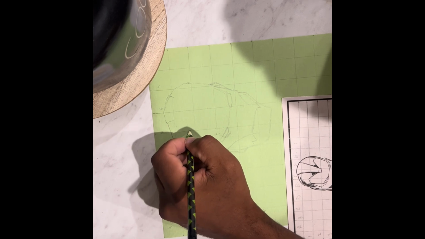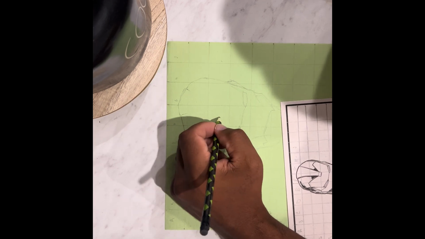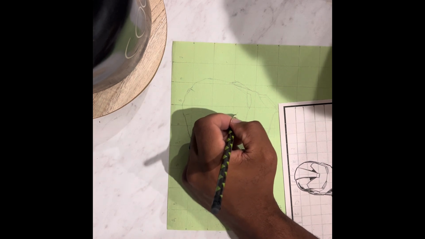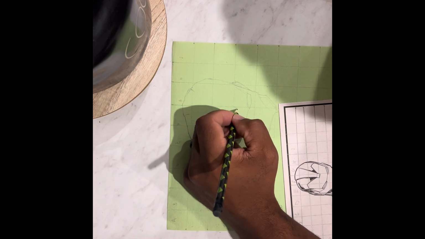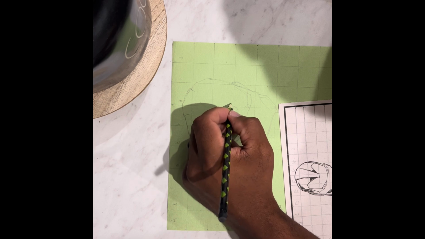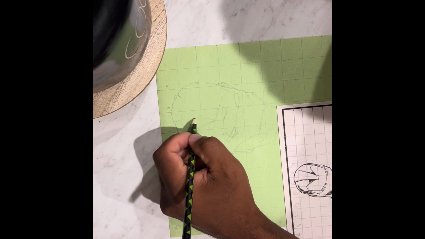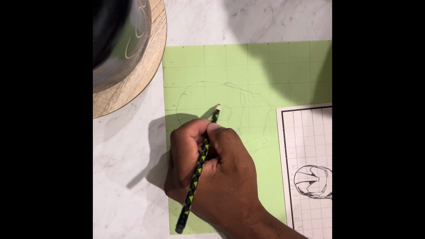I messed up the eye. I erased it, and you can't see where I erased it. That's because in the beginning I'm drawing very lightly, extremely lightly, so that I can get rid of this whole grid and all of my mistakes without anyone ever noticing.